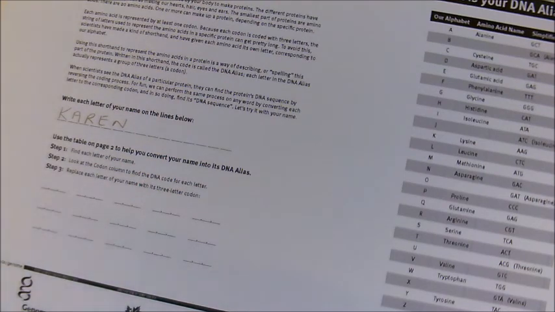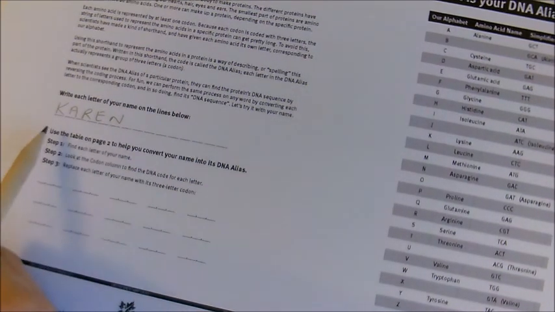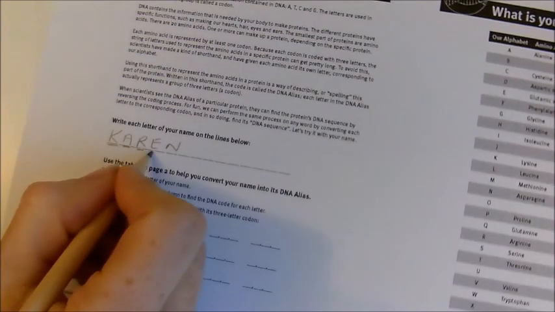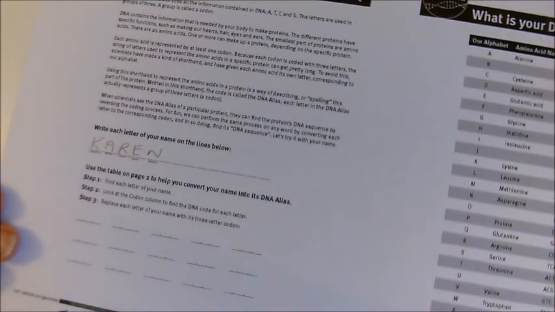Okay, now what I want to do is I want to try and make the code that would produce the name Karen, using this coded sequence here. Now remember that each amino acid is made from 3 letters. So each letter in your name has a 3-letter code, and you're going to use this on the side to get those codes. Every amino acid has to have 3 base pairs, and just in the same way, every letter in my name is going to have 3 base pairs. So I'm going to look each letter up and write them in here.